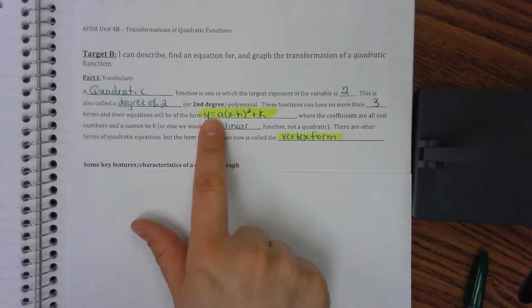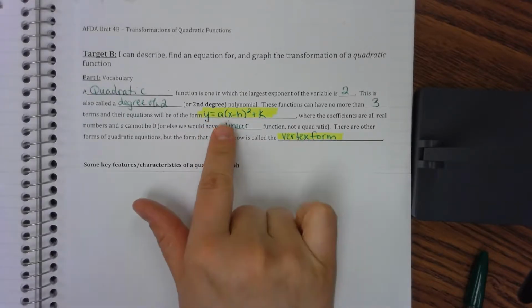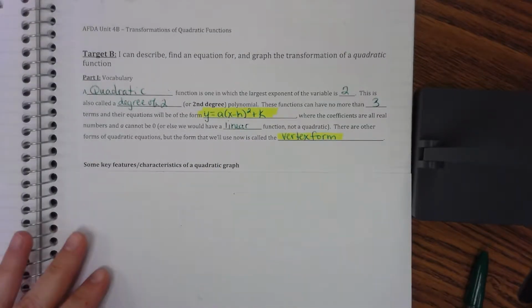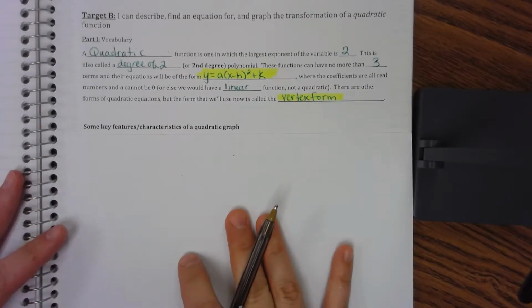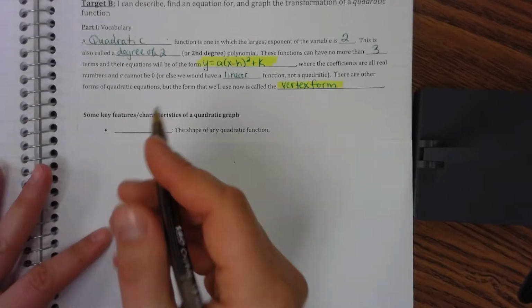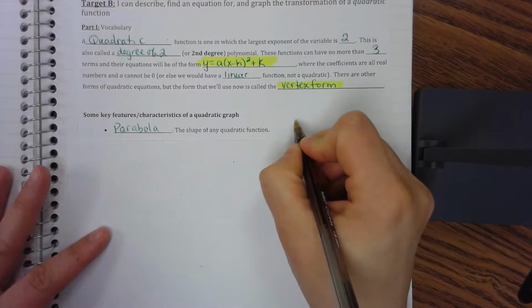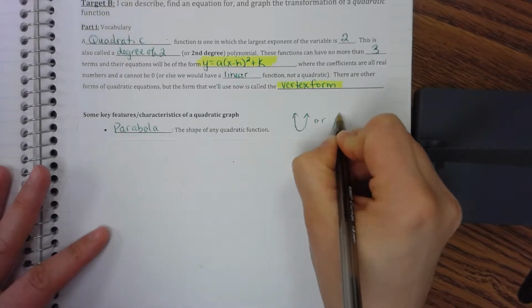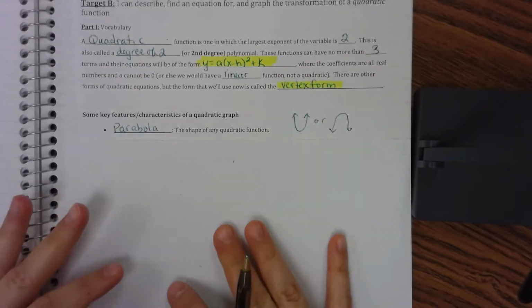This particular form of an equation is actually called a vertex form. So this form is new, and it is considered the vertex form. Some key features and characteristics that we want to review of our quadratic graphs are that the graph itself is considered a parabola. And it looks like a U, or what some might say is an N. So it's either going to be right side up or upside down, and it is called a parabola.